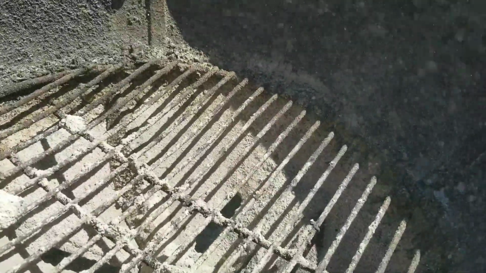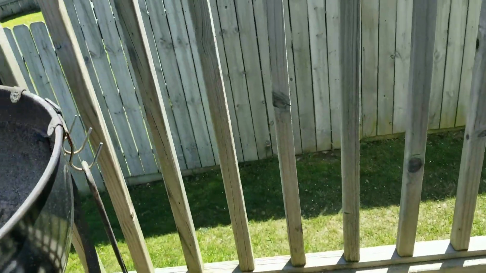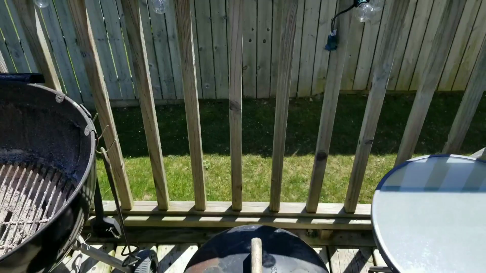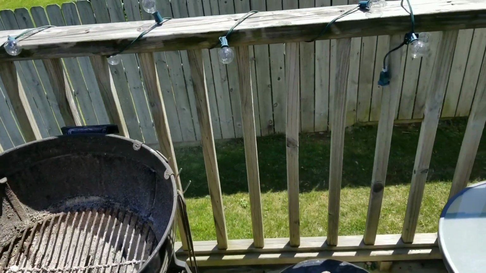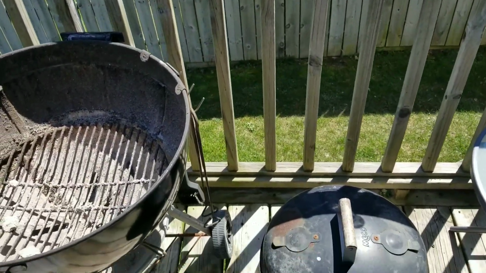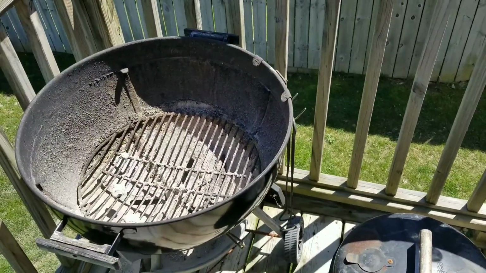You can see my ash sweeper broke. I actually bought a new one. So ashes were flying away there. That is going to be kind of like your cinder cone. It's just got the stuff kind of blowing out and blowing around all over the place.